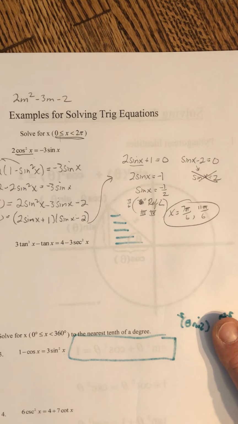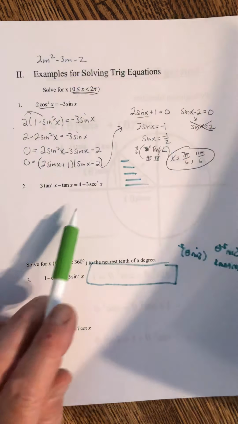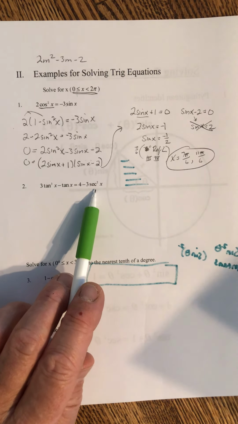The trig identity that relates those two would be this third one. I know the secant squared is equivalent to tangent squared plus 1. I have the secant squared right there. Always look for the ones that are squared, because those are the ones that show up in the Pythagorean identities, because we're using the Pythagorean theorem. So the secant squared right there is equivalent to the tangent squared plus 1.